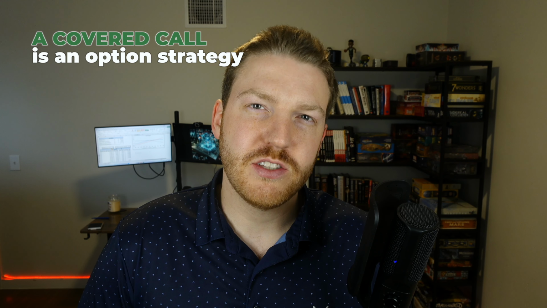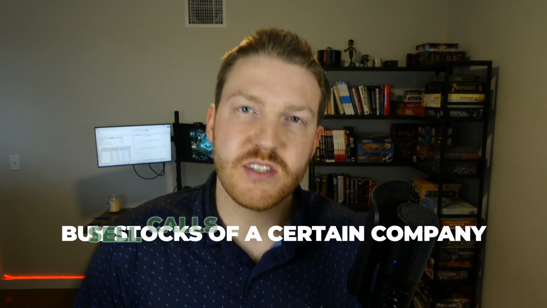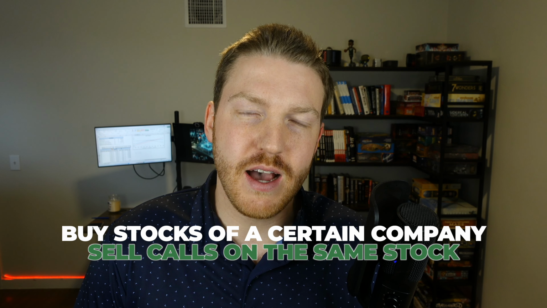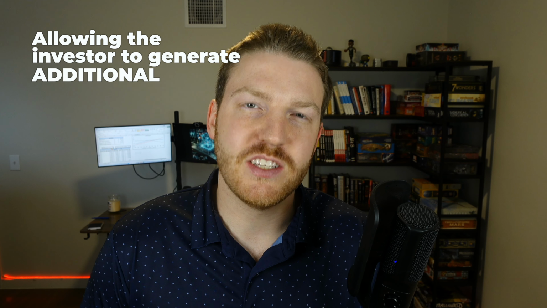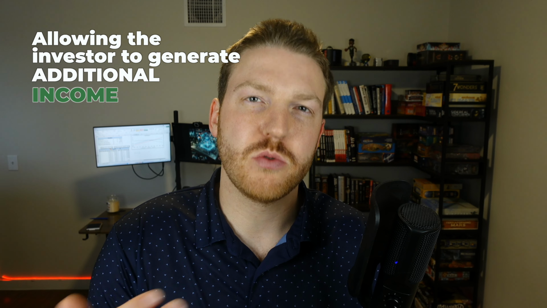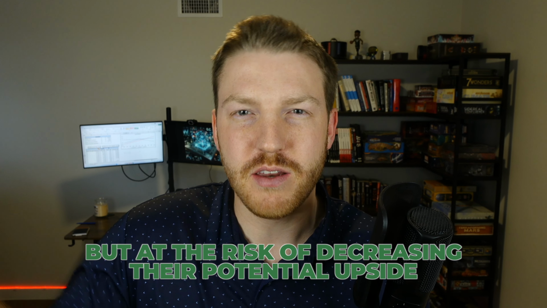A covered call is an option strategy in which an investor will buy stocks of a certain company and then sell calls on the same stock. This has the effect of allowing the investor to generate additional income from selling those calls, but at the risk of decreasing their potential upside if the price should rise substantially higher.